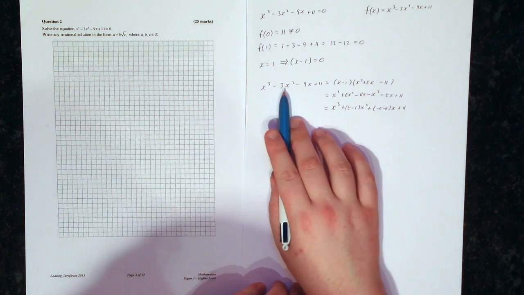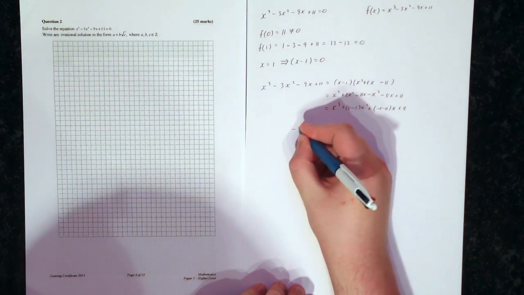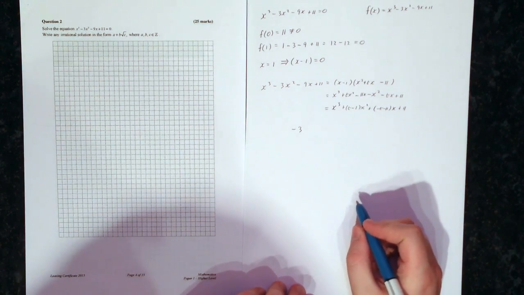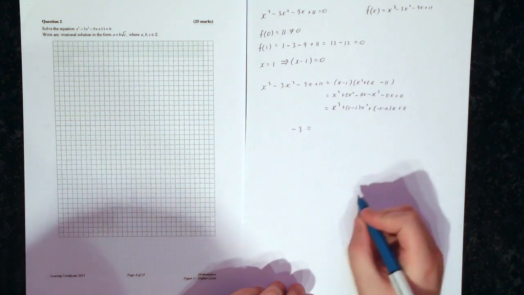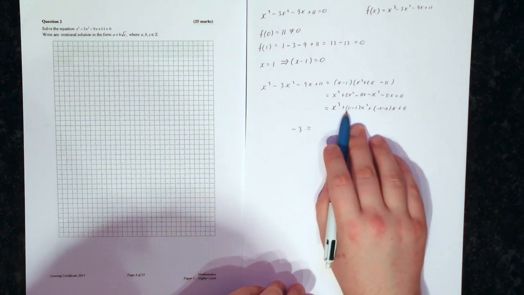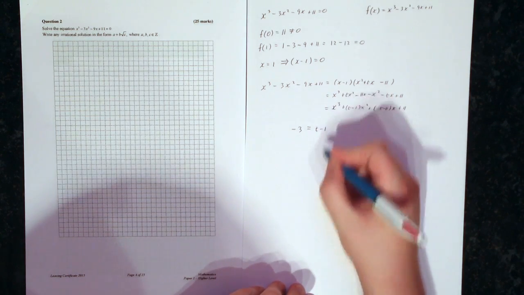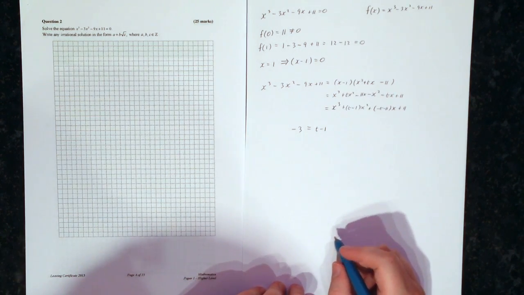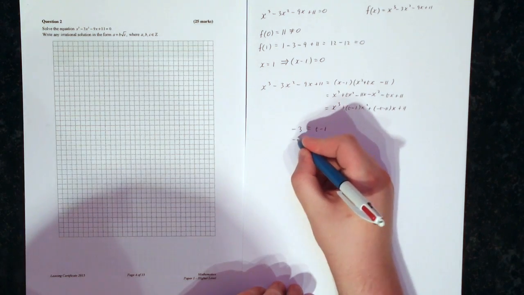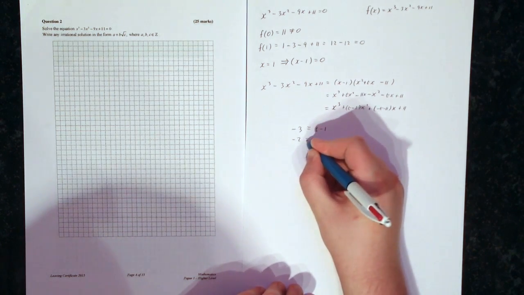And the part where this gets useful is when we equate the terms in front of the x squareds. So what we have on the left-hand side is that minus 3 is the coefficient of x squared. And that must be equal to, on the right-hand side, the coefficient of x squared, which is t minus 1. We can now add 1 to both sides, get that minus 2 is equal to t.